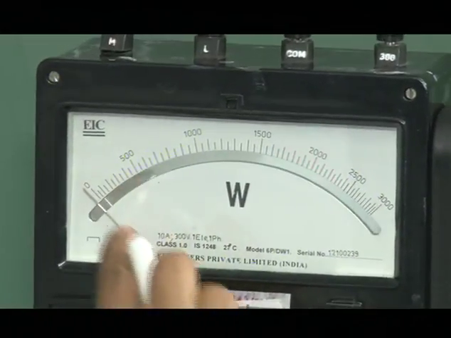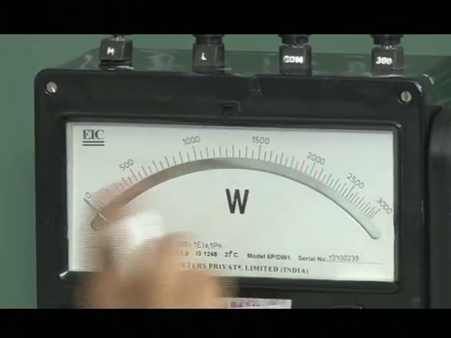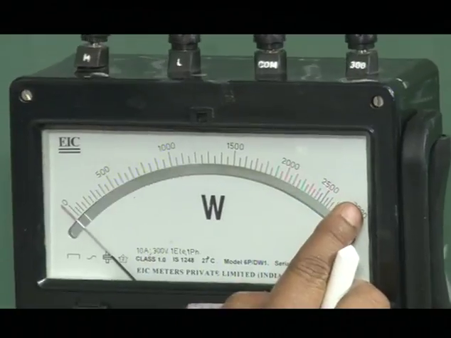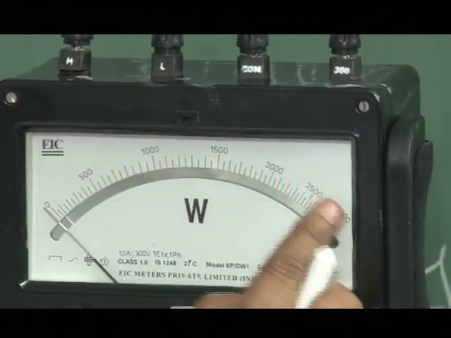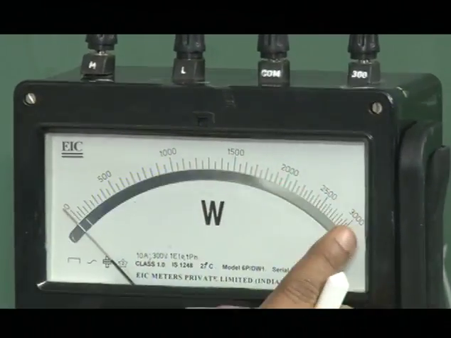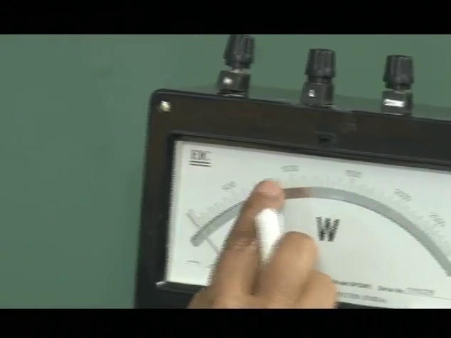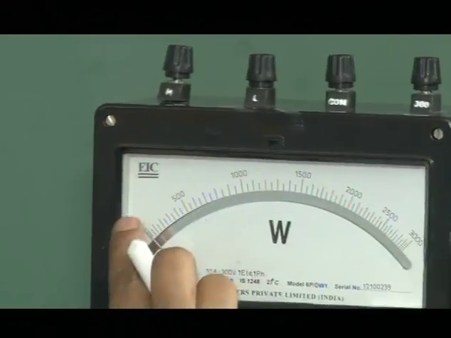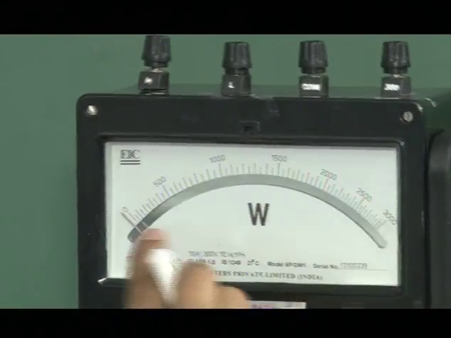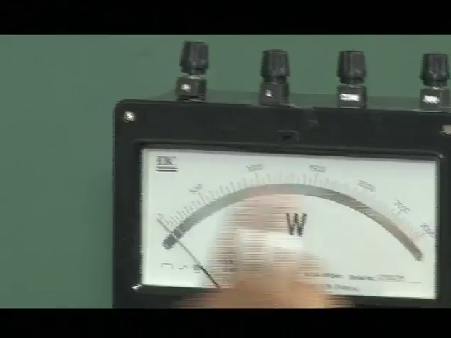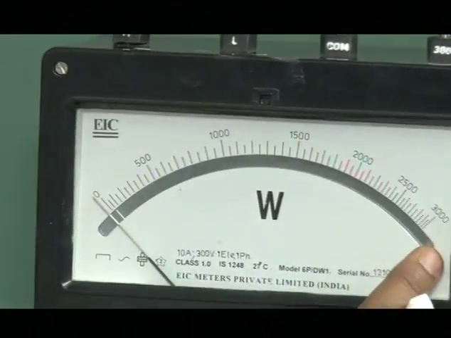I already told you about the deflection: from the initial position to the final position, with a range of 40 to 50 degrees, it will maintain a uniform scale. Uniform scale means 0 to 500, then 500 to 1000 to 1500. Otherwise, this scale will vary. So that is why we call it a uniform scale.